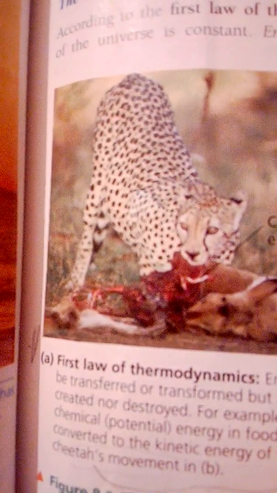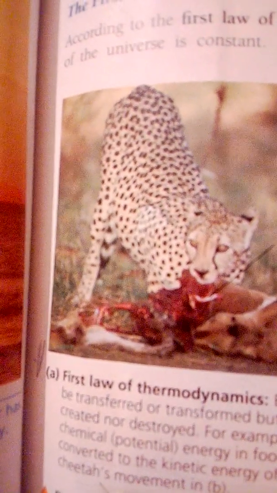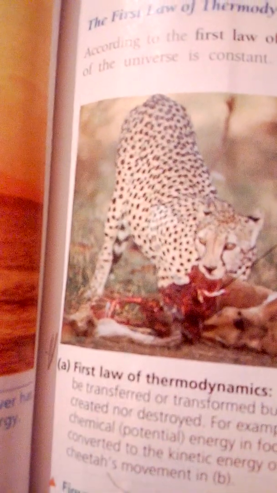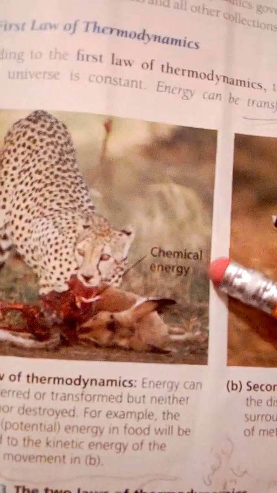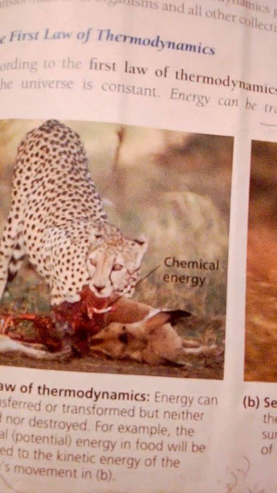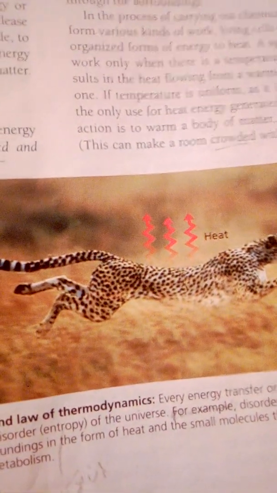By converting sunlight to chemical energy, a green plant acts as an energy transformer, not an energy producer. Notice that the cheetah in this picture will convert the chemical energy of the organic molecules in its food to kinetic energy and other forms of energy as it carries out biological processes.